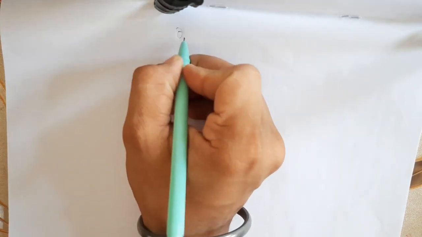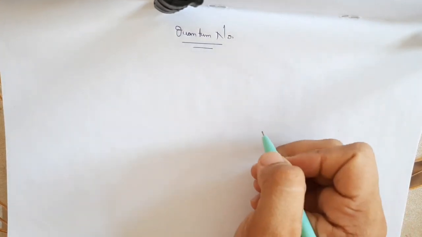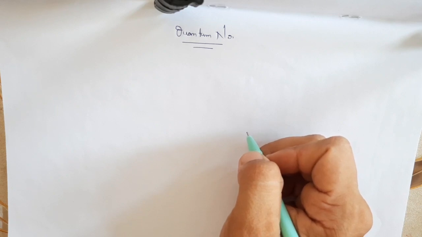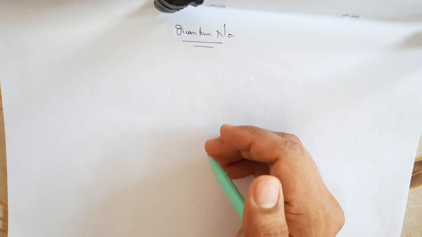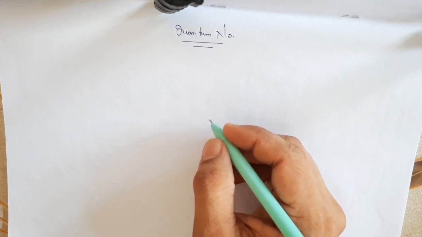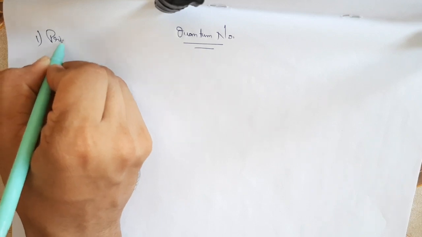Today we will discuss the quantum numbers. What is meant by quantum numbers? Quantum numbers give us information about the electron which is present in an atom. These are of four types. These four types of quantum numbers give us complete information about an electron: where it lies, either in a shell, subshell, or orbital, and what its magnetic moment is. So let us start with the first type, that is the principal quantum number.